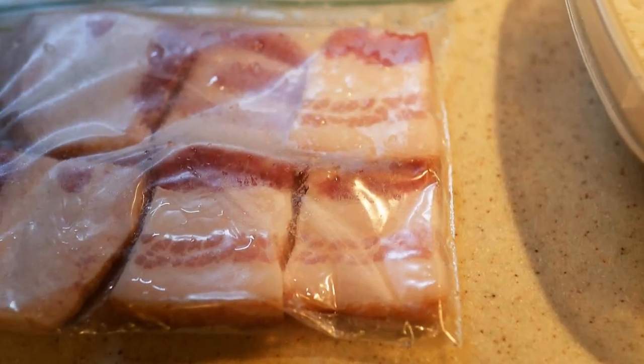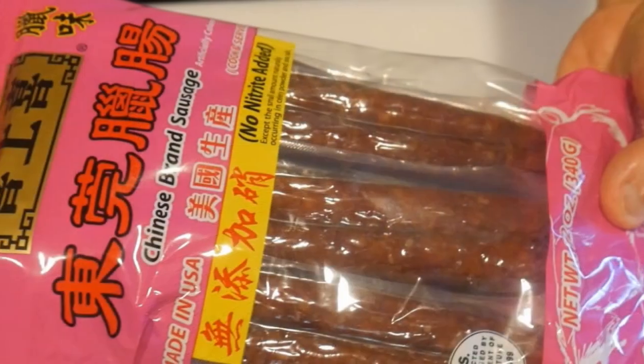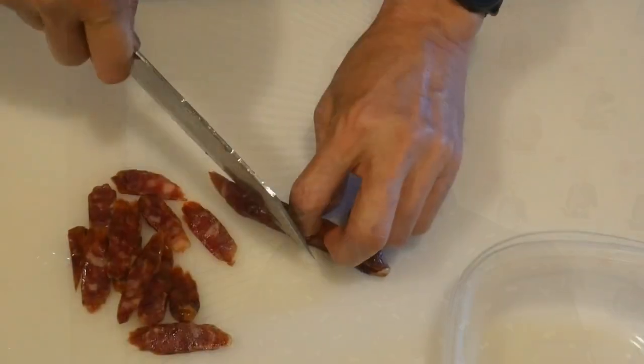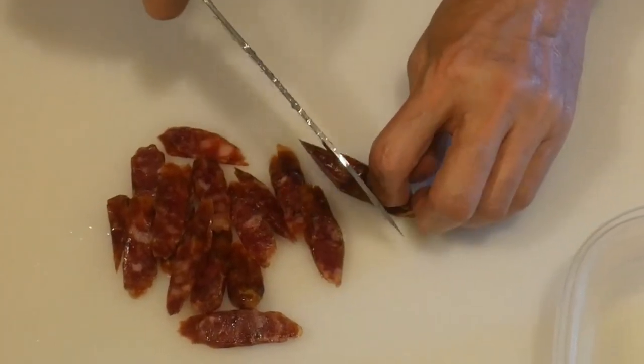In this dish, I use only 4 ounces of bacon. The bacon is used more as a condiment rather than as the main ingredient. In regard to Chinese sausages, I also use about 4 ounces. I cut the Chinese sausages into thin slices. A lot of the time I don't use it at all. To me, the main attraction of this dish is the vegetables.